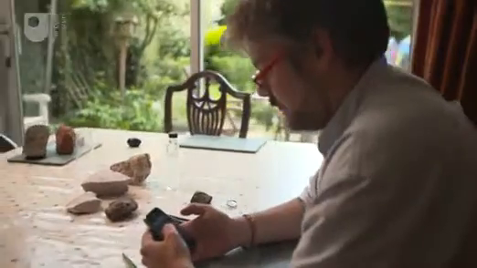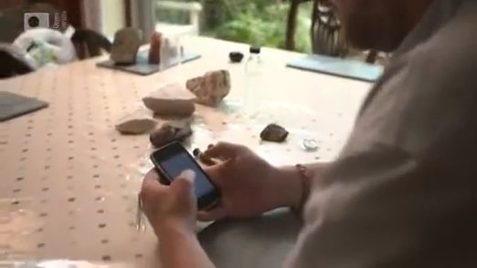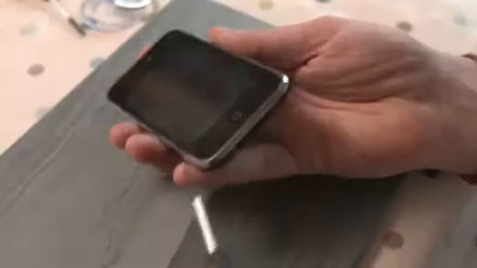So this week we're going to truly look at the geology that's in your pocket. We're going to look at one of these. This is my old iPhone and it's crammed full of technology. Now a lot of the things that go into that technology came from the Earth, so that means it's also crammed full of geology.